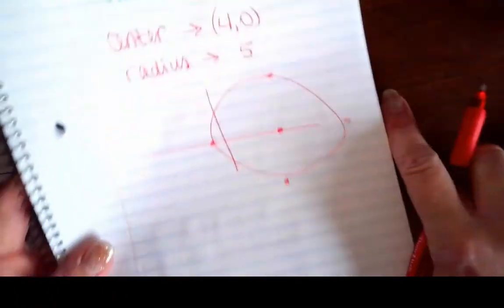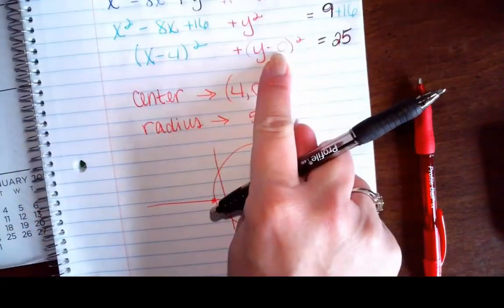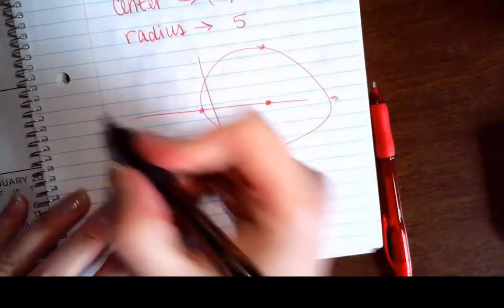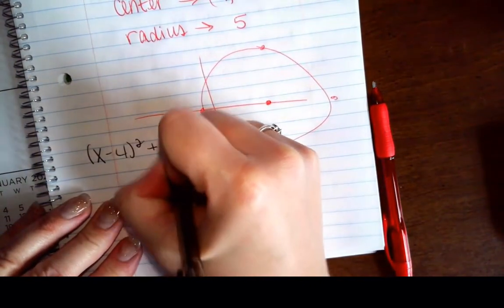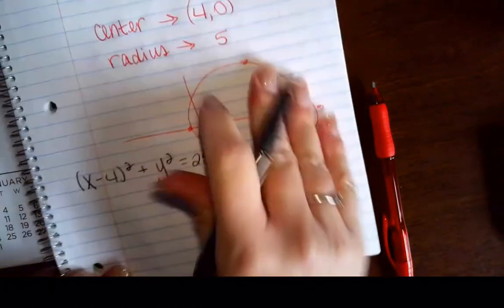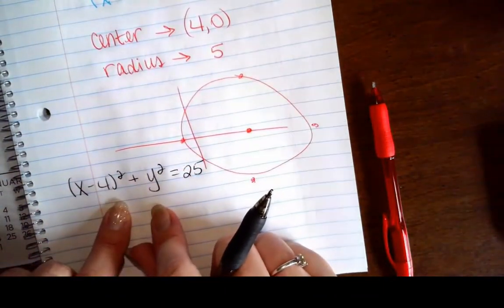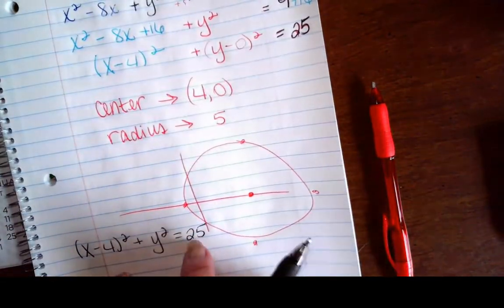All right, so this would be your answer, your standard form of the equation. I'm not going to put that. I'm a lazy math person, and that's cluttering my brain right now. So I'm going to put x minus 4 squared plus y squared would be 25. And then your center, you pull straight out of here, change the signs. Your radius is 5 because it's the square root of this.